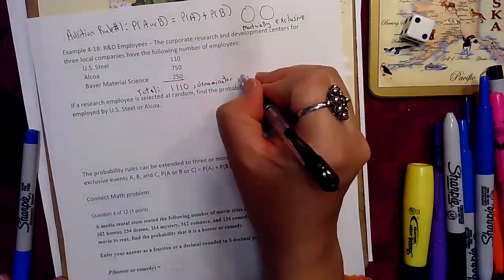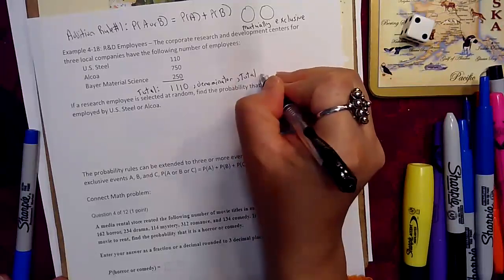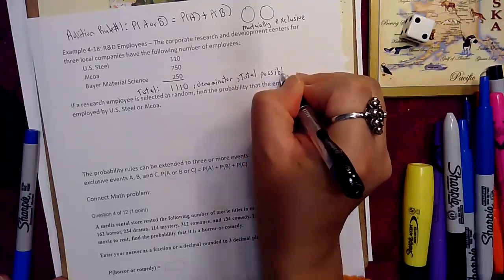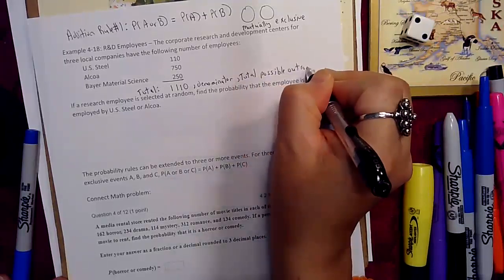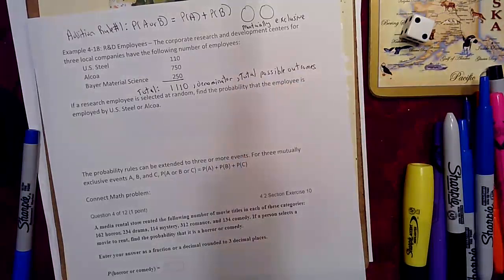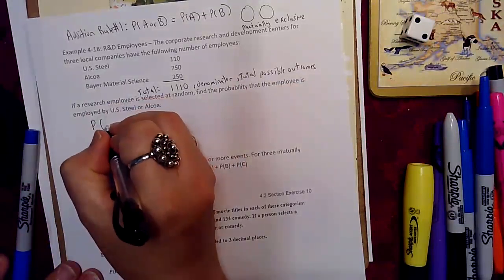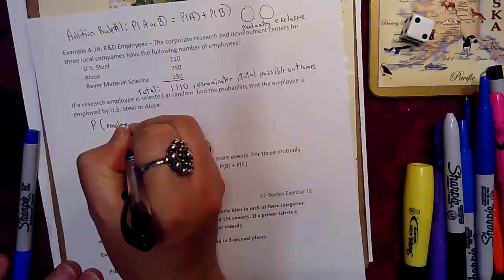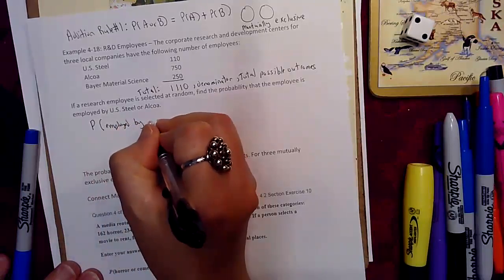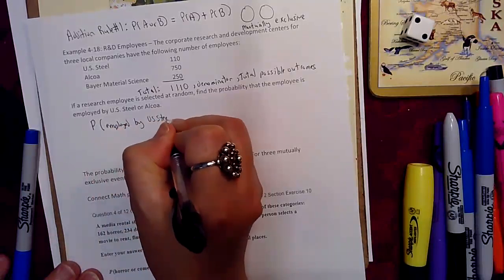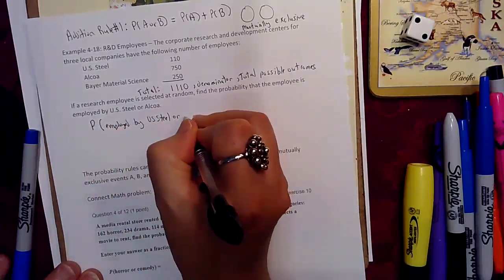And this is going to represent our denominator in our probability when we set up our fraction. So this is also going to represent the total possible outcomes. So if a research employee is selected at random, that's always important that we select them randomly. Find the probability that the employee is employed by US Steel or Alcoa. So I'm going to write that out with a capital P for probability. And I'm going to say employed by US Steel or Alcoa.